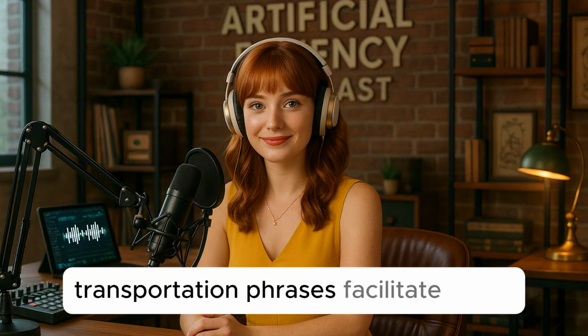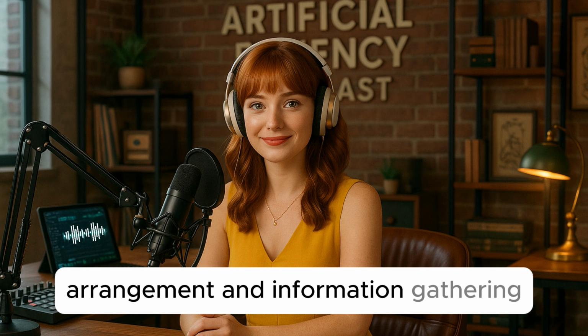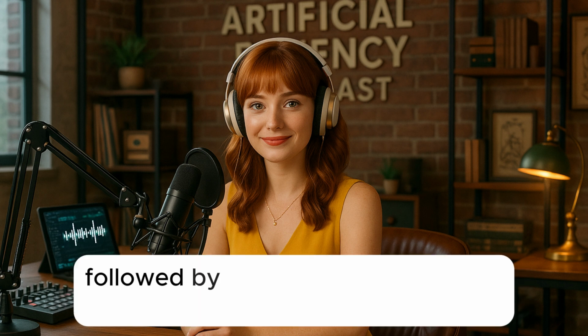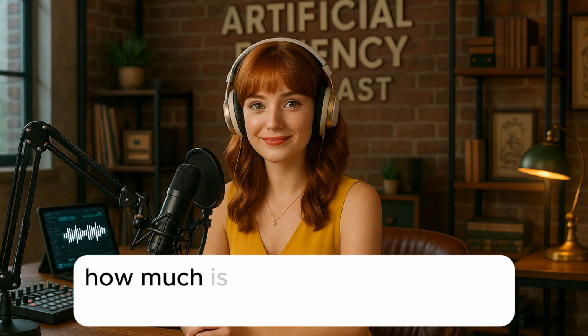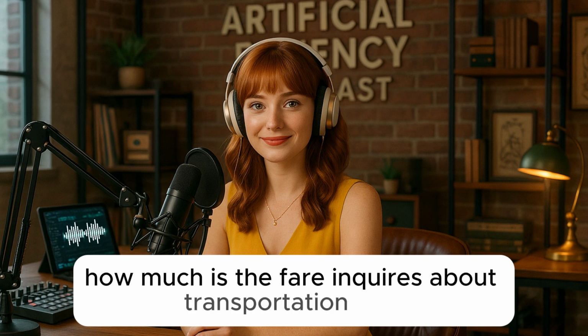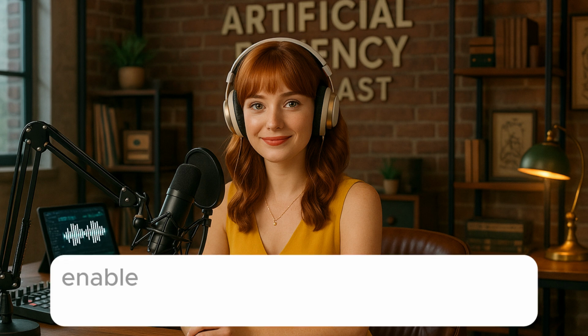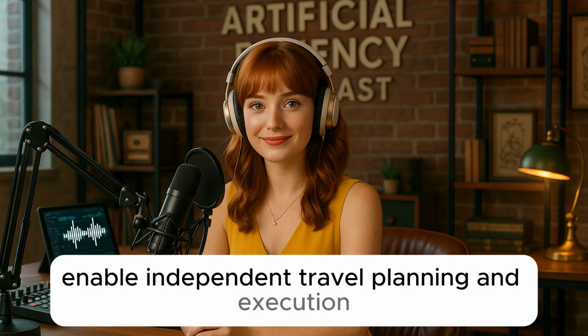Transportation phrases facilitate travel arrangement and information gathering. How do I get to, followed by destination, seeks route guidance. What time does the bus come? Requests schedule information. How much is the fare? Inquires about transportation cost. These questions enable independent travel planning and execution.